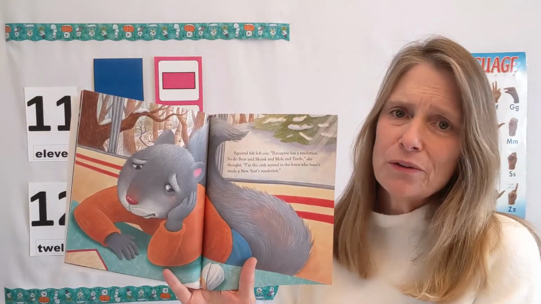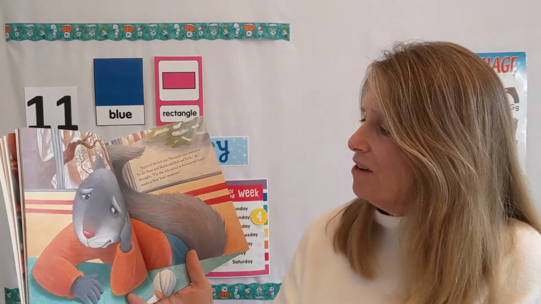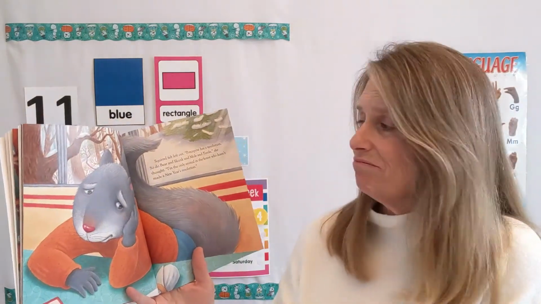Oh, look at Squirrel. How's Squirrel feeling right now? Looks sad. She does. Squirrel felt left out.